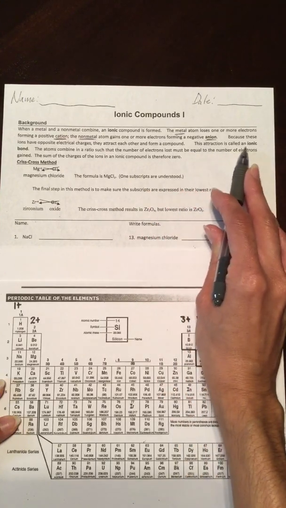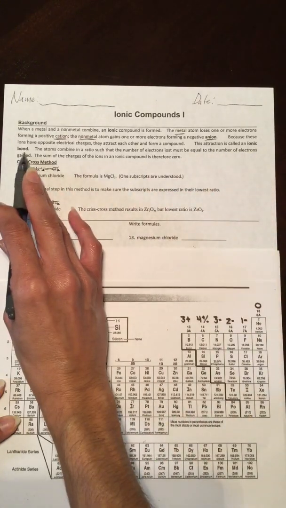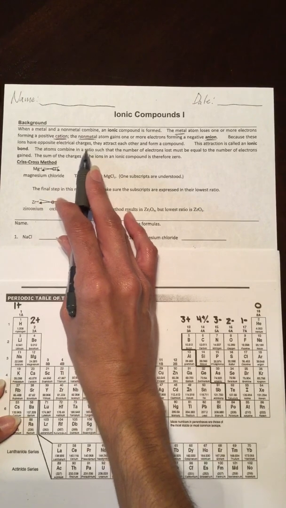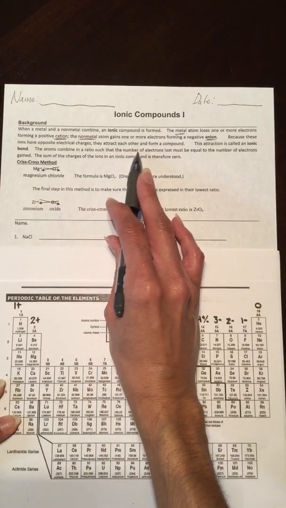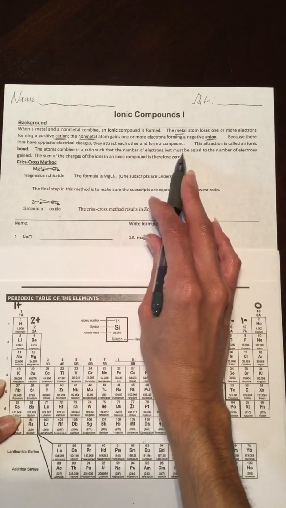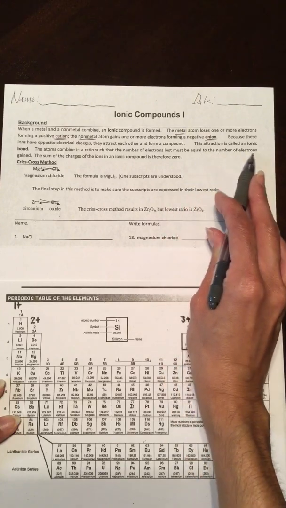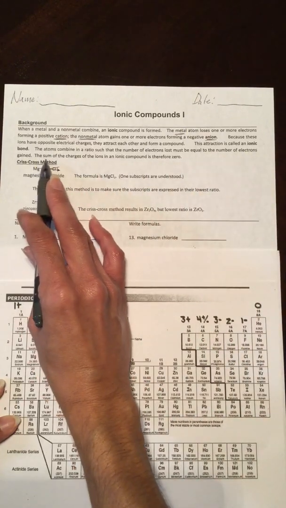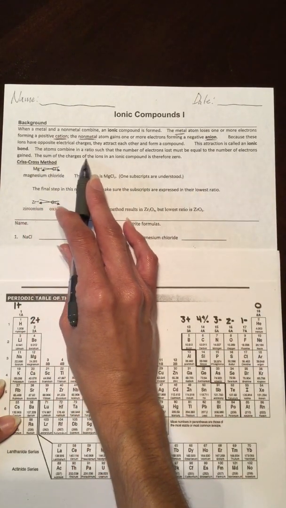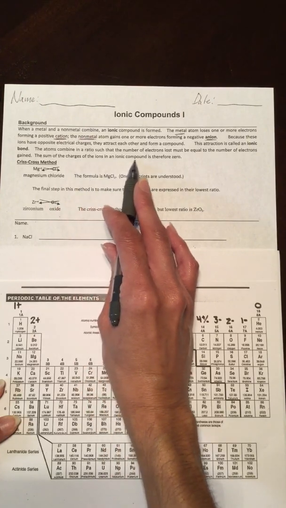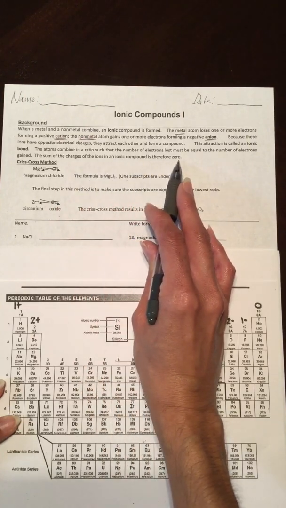This attraction is called an ionic bond. The atoms combine in a ratio such that the number of electrons lost must be equal to the number of electrons gained. The sum of the charges of the ions in an ionic compound is therefore 0.